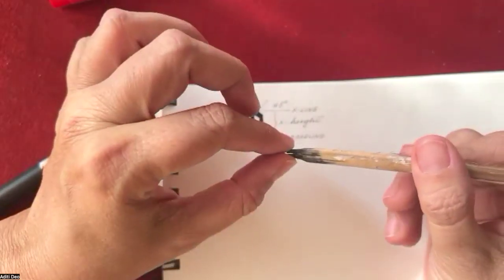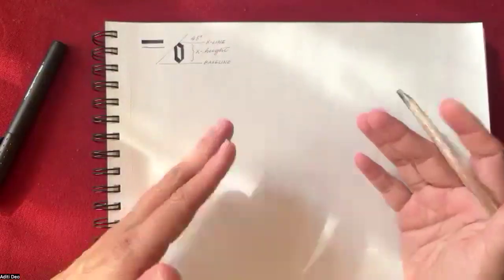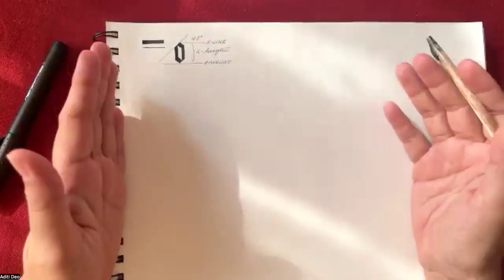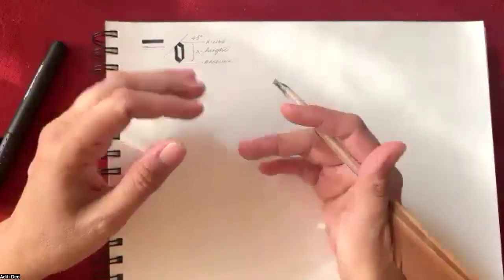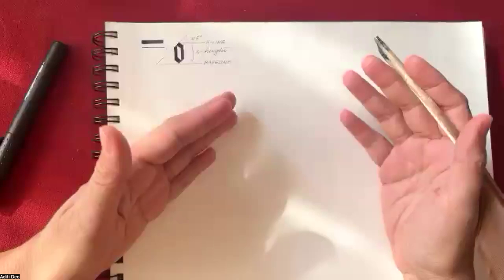I will keep this measure depending upon how many letters I can fit in a line on a page, so that I can calculate how many pages I am going to need to write a particular book, and accordingly then I can order that vellum.